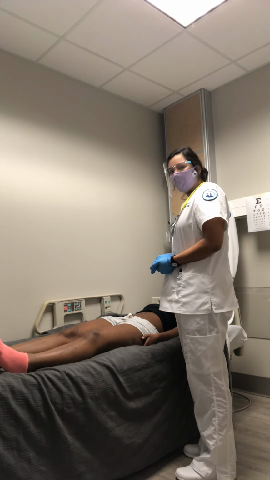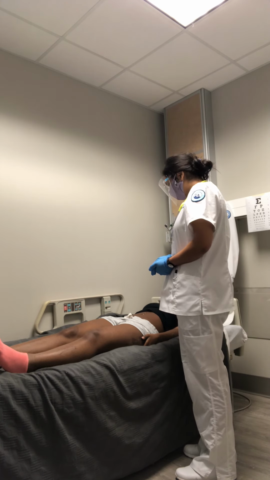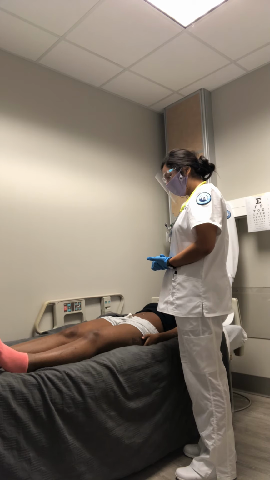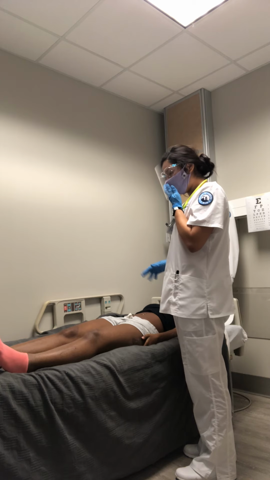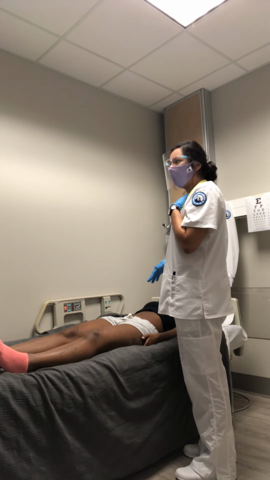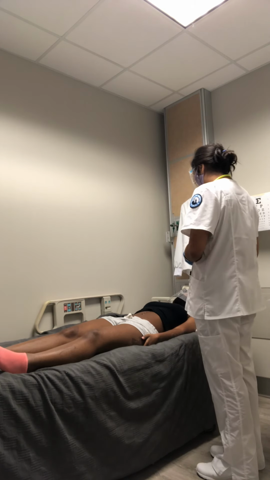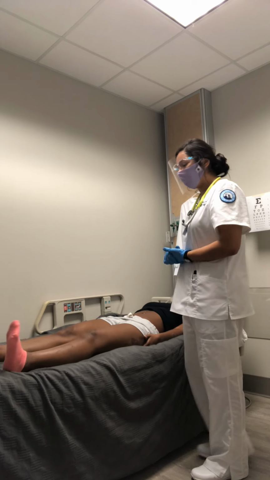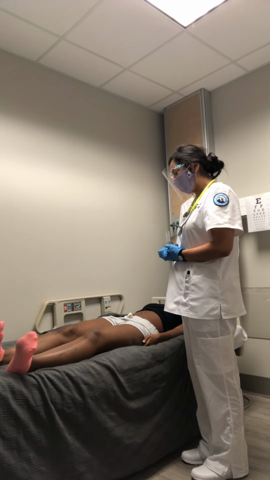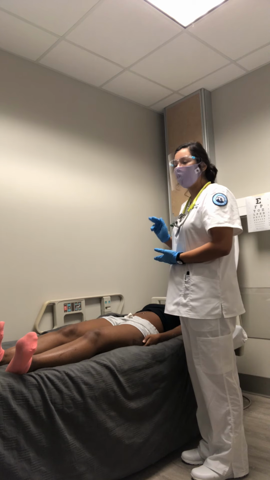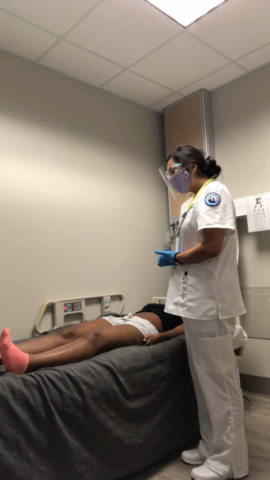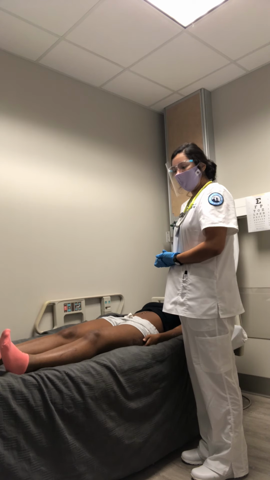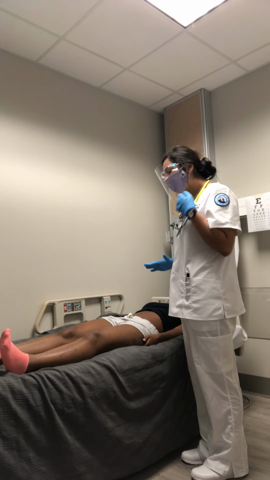So now we are going to move on to the inguinal area. This is where I would check the femoral pulse, and I would ask the patient if she wanted that assessment done. No. So patient declined the assessment, so if I were to do it, I would check the pulse in the inner groin area. So now we're going to move on to lower extremities.